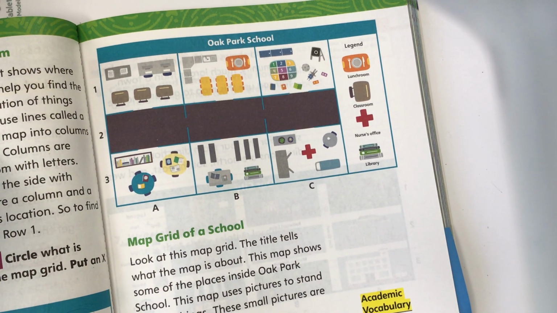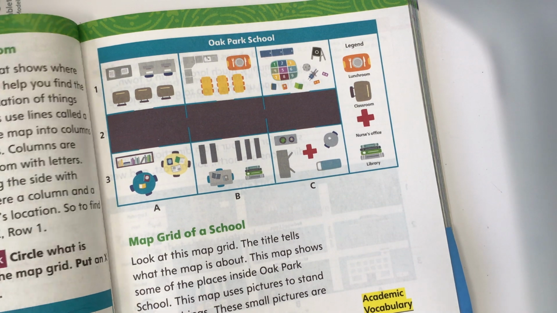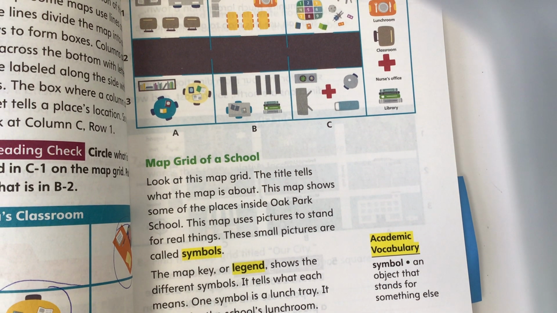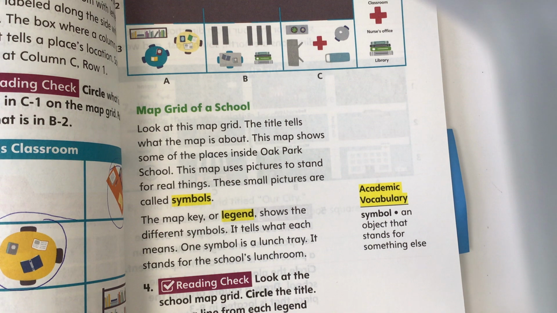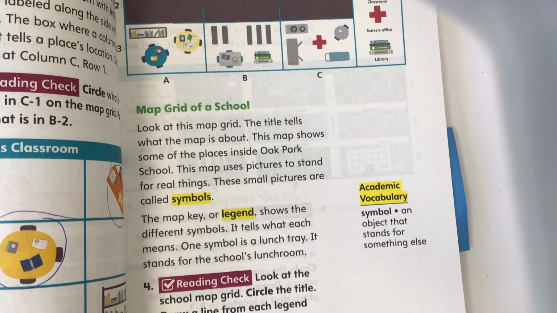Map grid of a school. Look at this map grid. The title tells what the map is about. This map shows some of the places inside Oak Park School. This map uses pictures to stand for real things. These small pictures are called symbols. The map key or legend shows the different symbols and it tells what each means. One symbol is a lunch tray. It stands for the school's lunchroom.